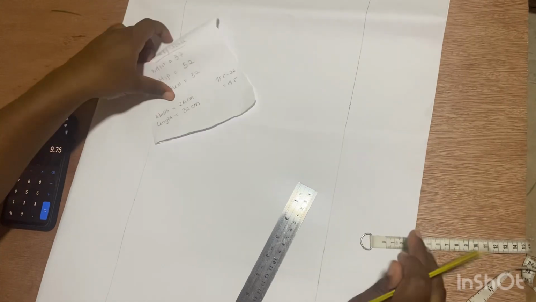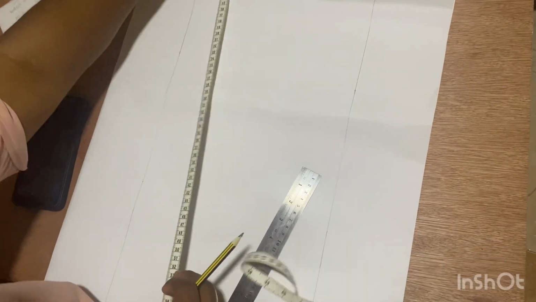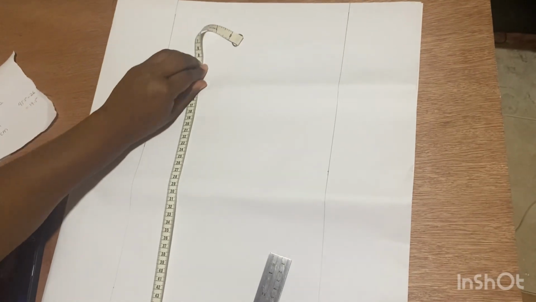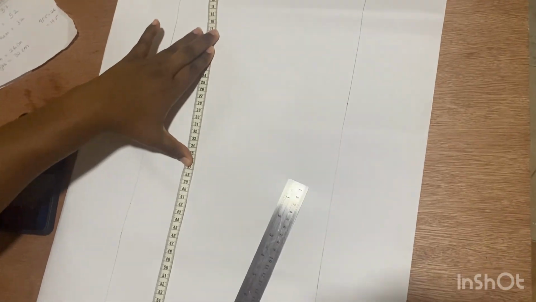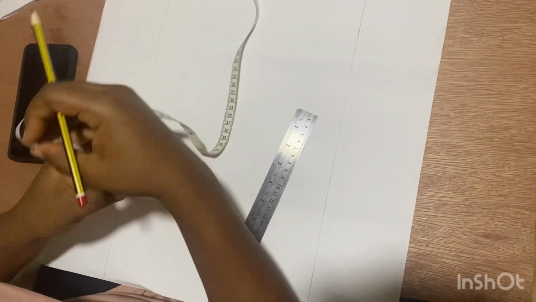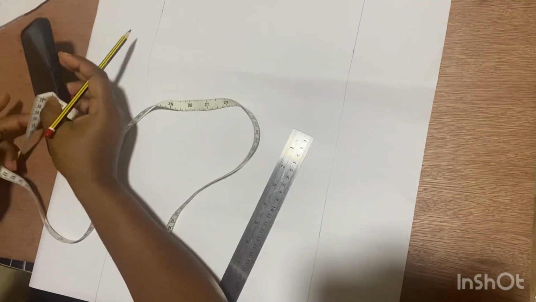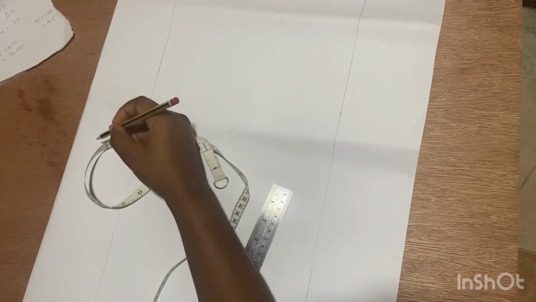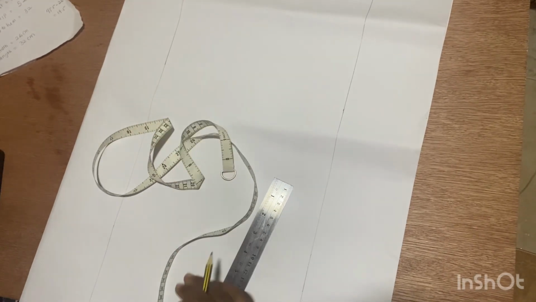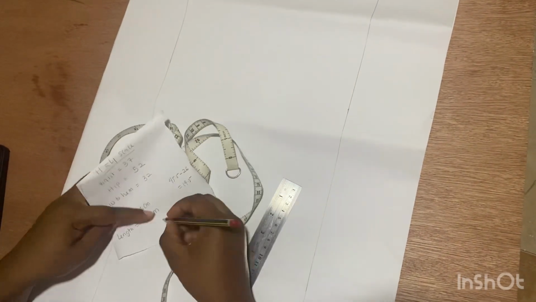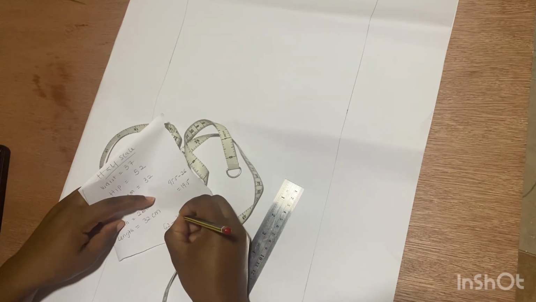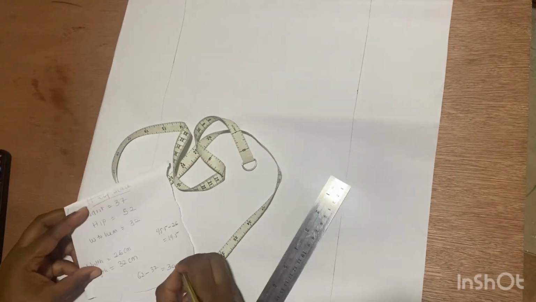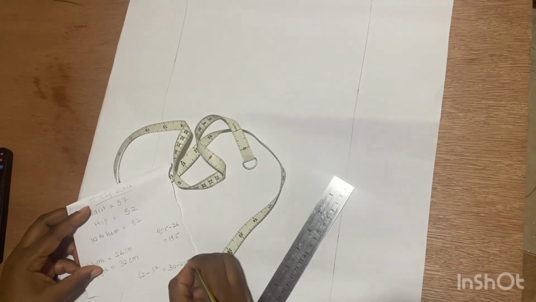Half scale length is 32. So what I'm going to do is measure my pattern and divide into 2. What I have here is 62. 62 minus 32, that's 30, because our length here is 32. So what we have to take out is 30 divided by 2, that's 15.